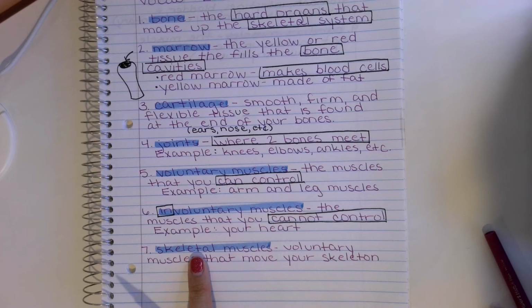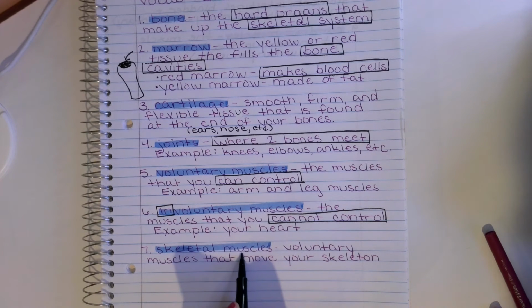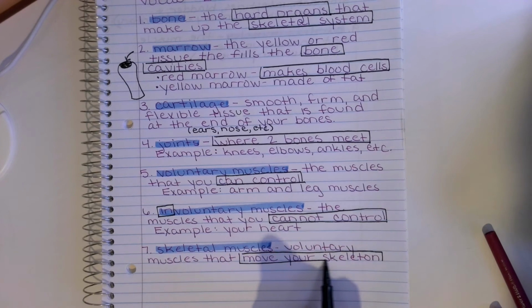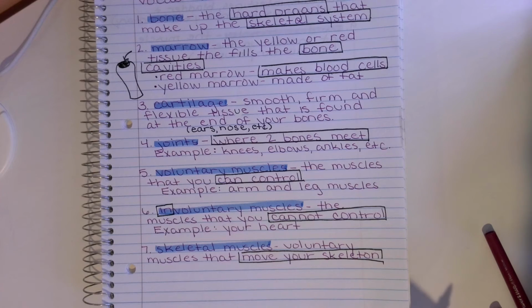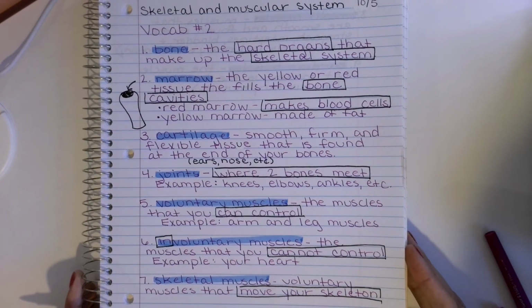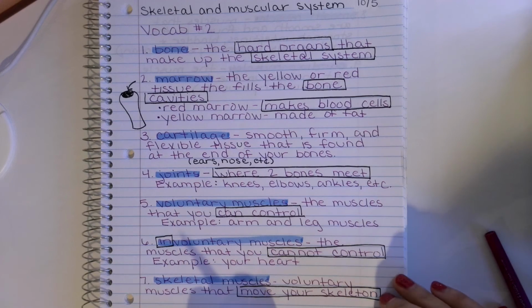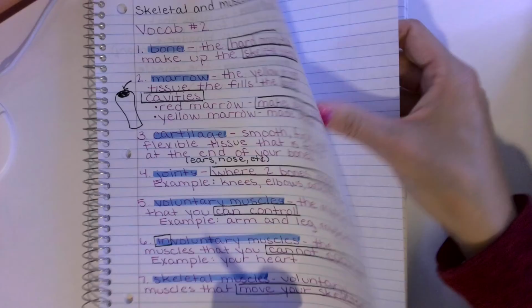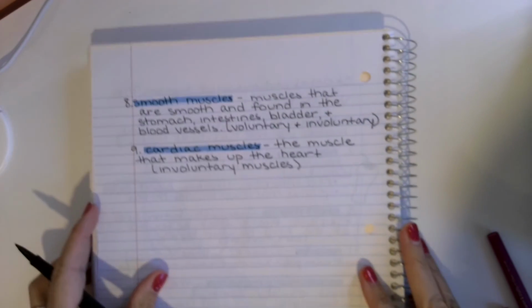Then you have skeletal muscles. These are the voluntary muscles that move your skeleton. So voluntary muscles that move your skeleton. So there's those ones. There's some on the back, so I'm going to have to turn the page. So go ahead and pause the video so you can write down these words. And then I have some on the back here, just two of them.